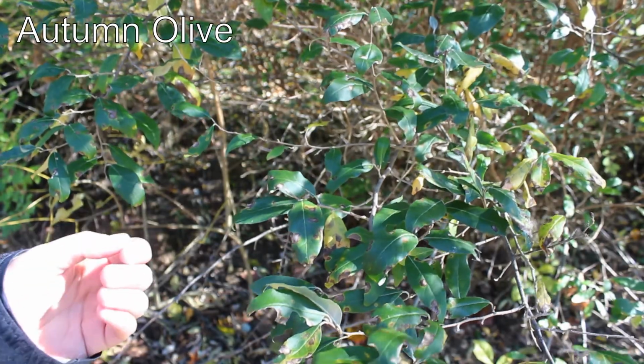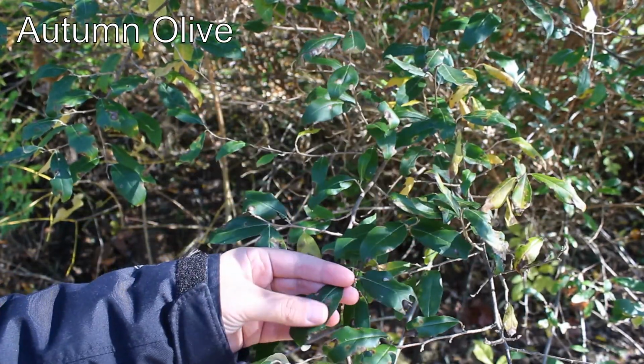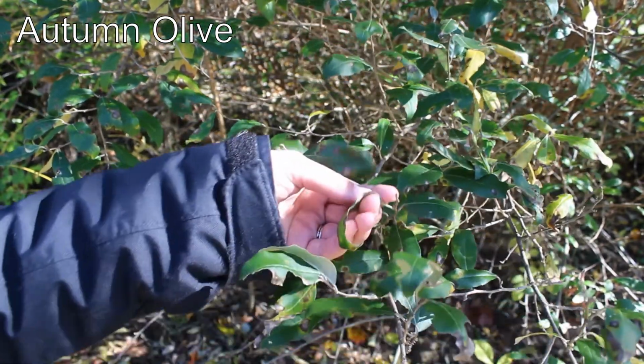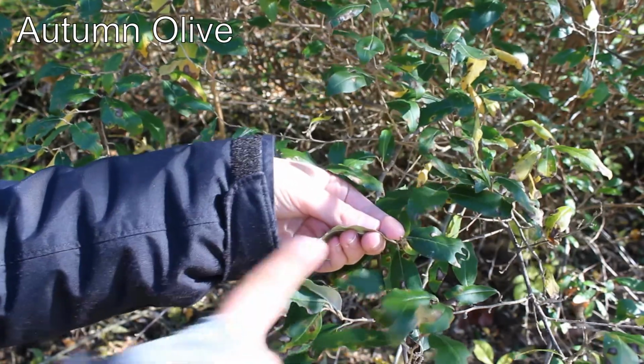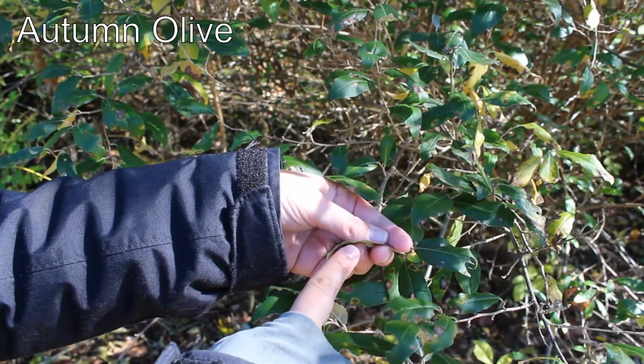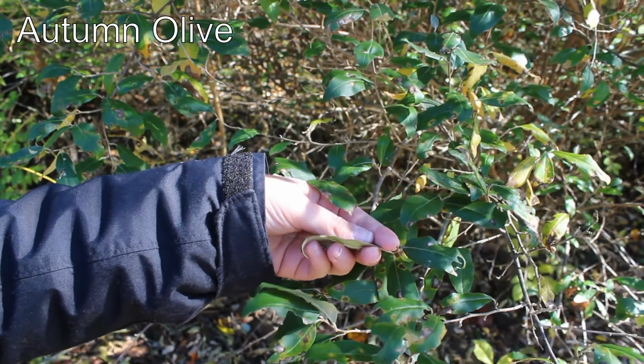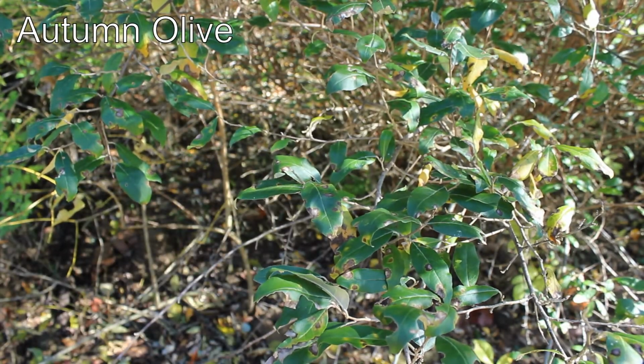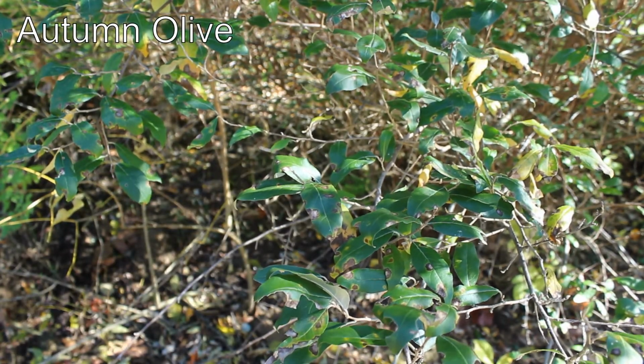Simple leaf, kind of like bush honeysuckle, though these have a wavy margin. So if I turn the leaf sideways, you can really see that the leaf sort of goes up and down in that wavy pattern rather than the sort of flat leaves that bush honeysuckle and some other shrubs have.